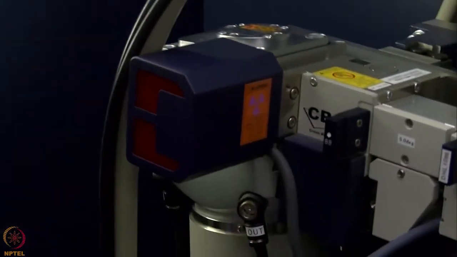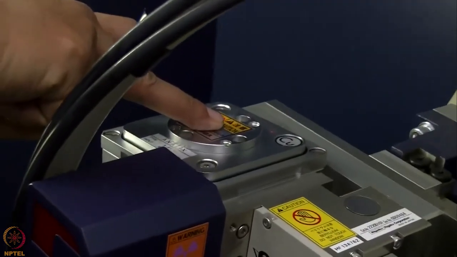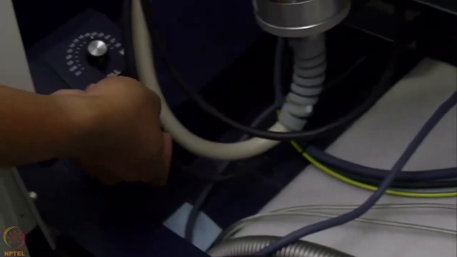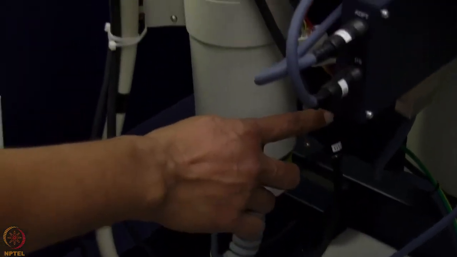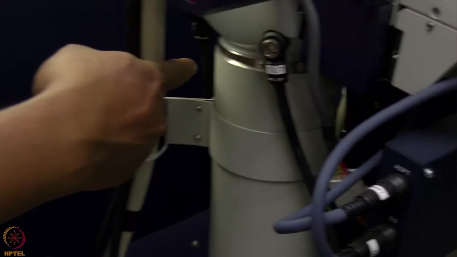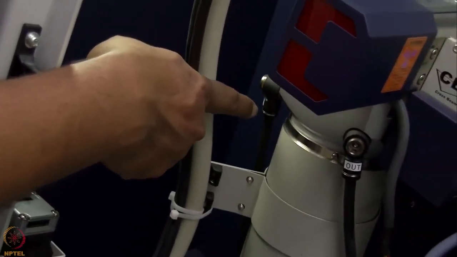So in this X-ray tube, we need to cool the anode which is at the back of this tube. To cool that anode, we have water supply coming through these tubes which are here. This is the tube through which the hot water is going back, and there is a tube inside here through which the cold water is coming in.